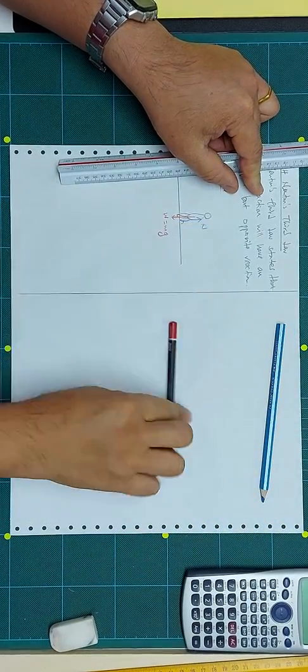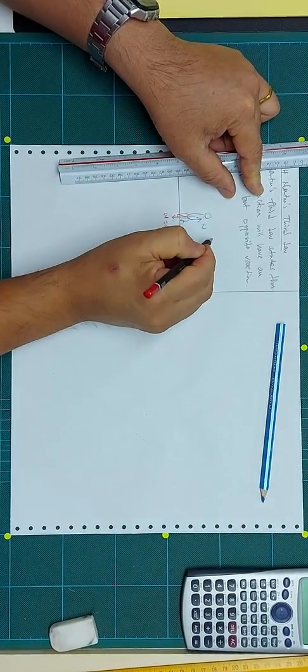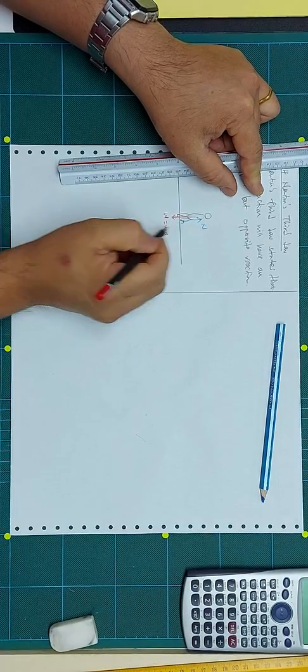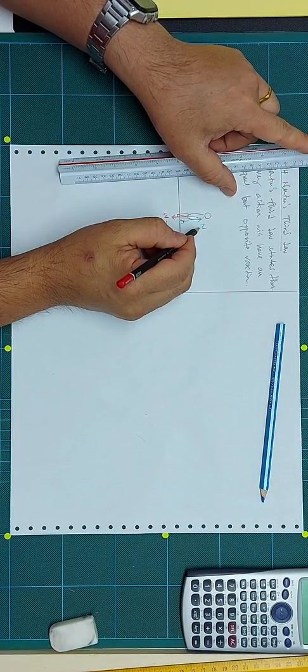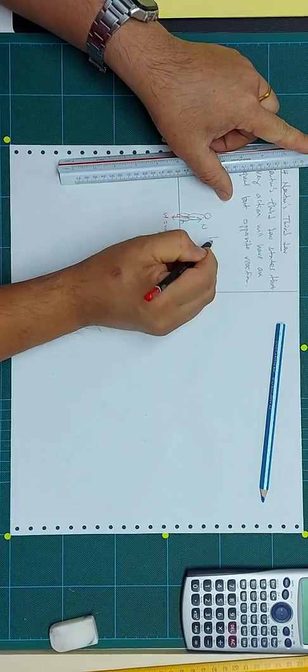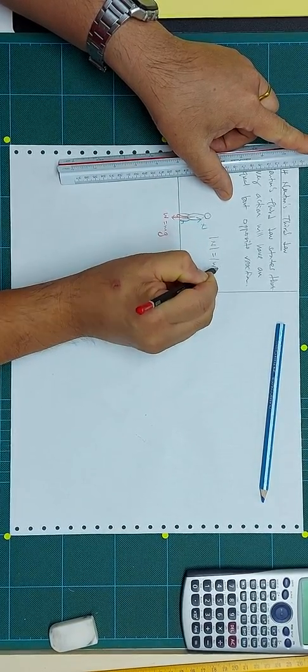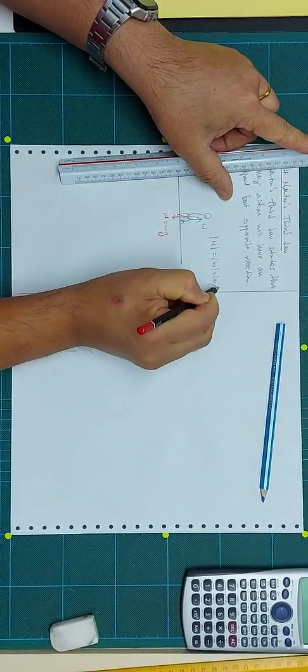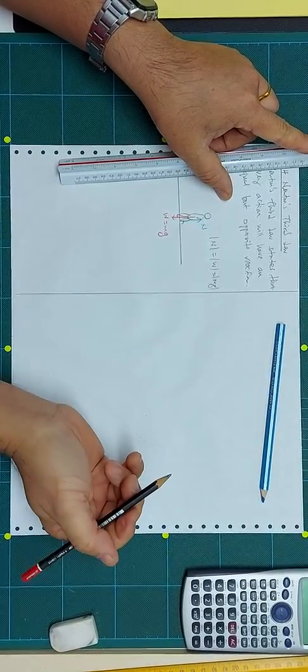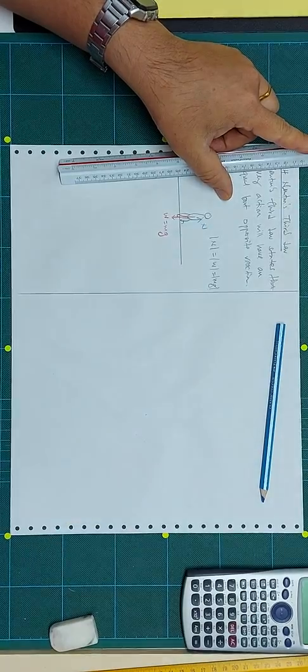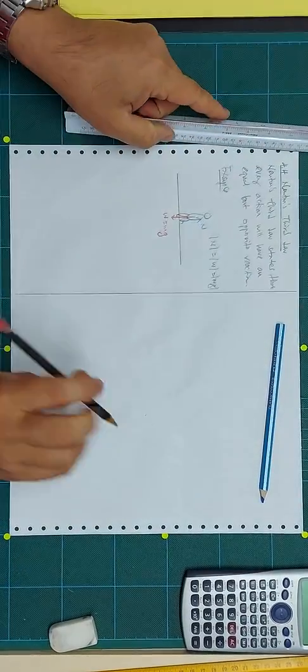So these two forces are the same. W is the action, normal reaction is the reaction. So the magnitude of your normal reaction is equal to the magnitude of your weight, which is equal to mg. But they are in opposite direction. Okay, they are totally in the opposite direction. All right, so that is one example.